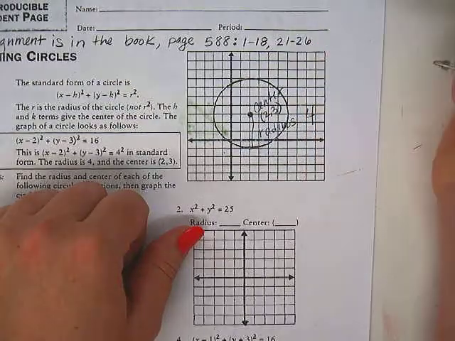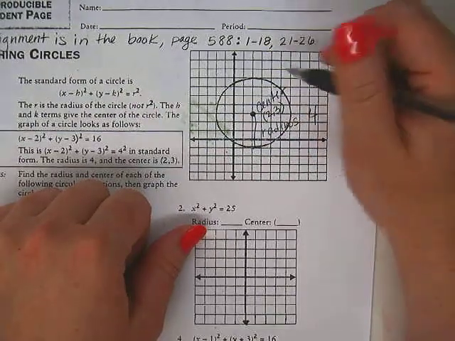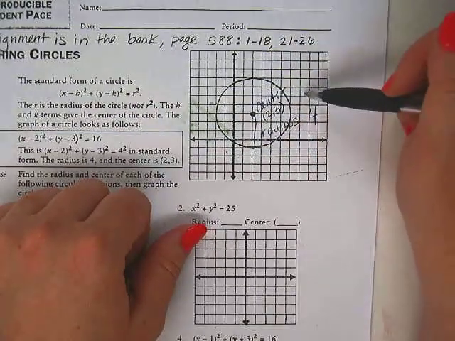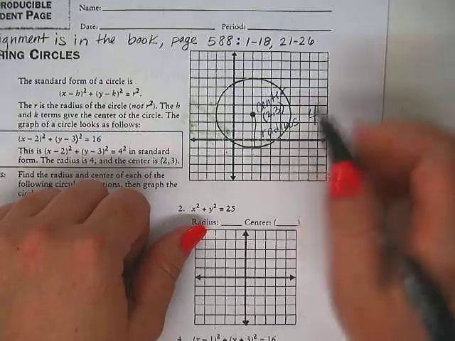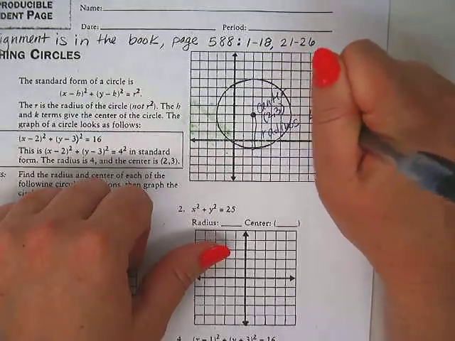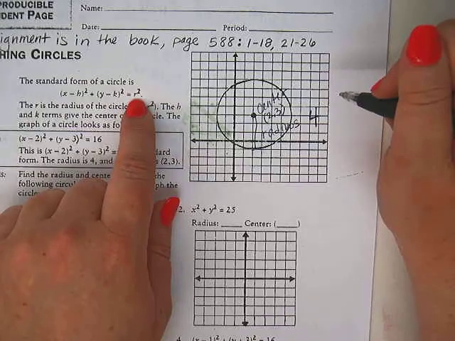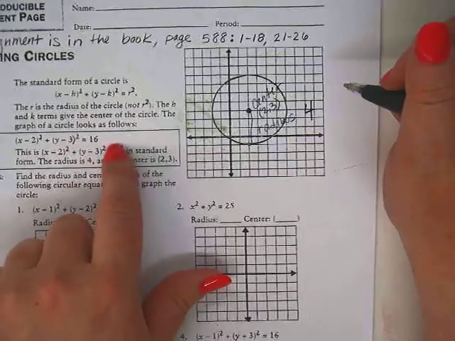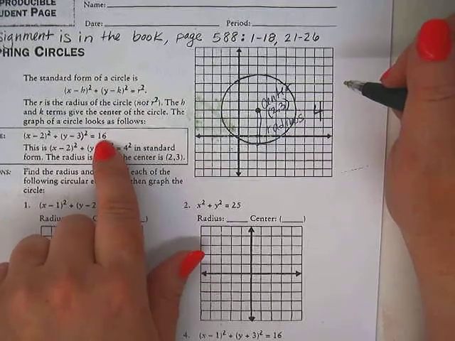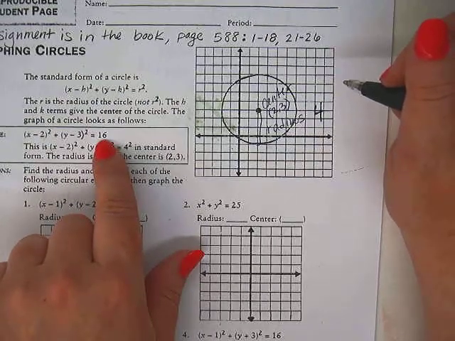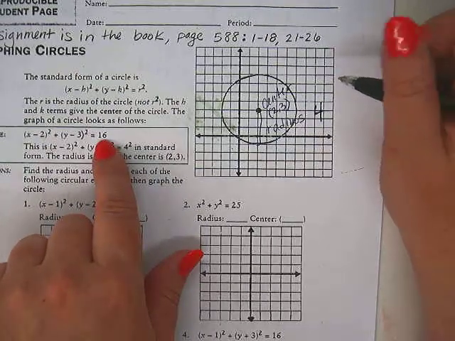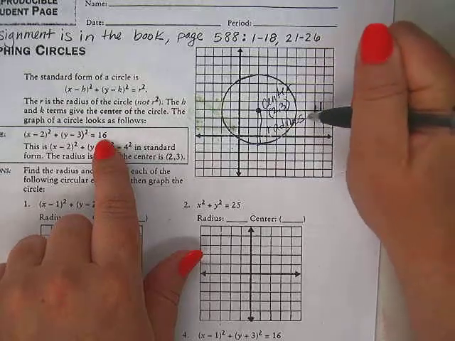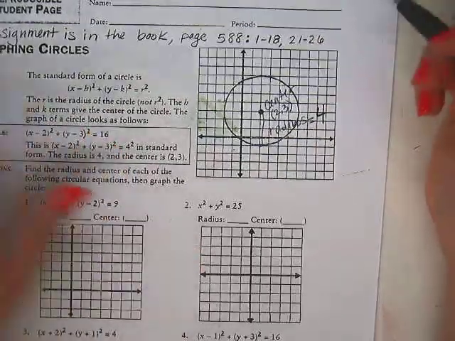Radius is 4. Okay, so we learned a formula just barely that says that x squared plus y squared equals r squared. So that means we would plug in the 4 for the r, and what's 4 squared? 16. So those of you that were looking in this little box right there and noticed the 16, the 16 is not the radius. The 16 is the radius squared. So it's the 4 squared.